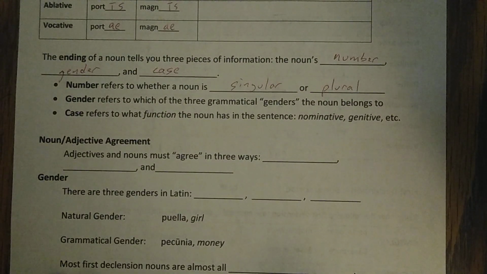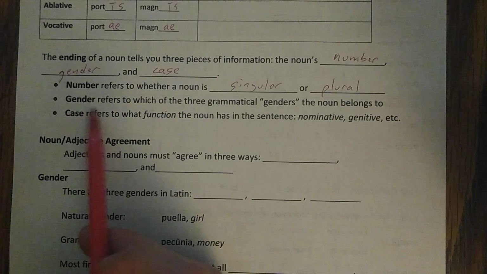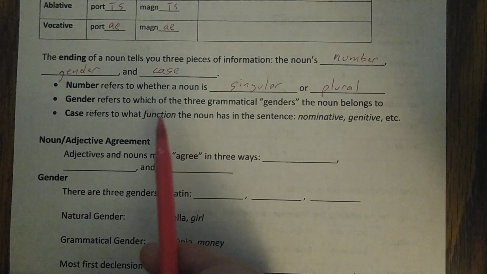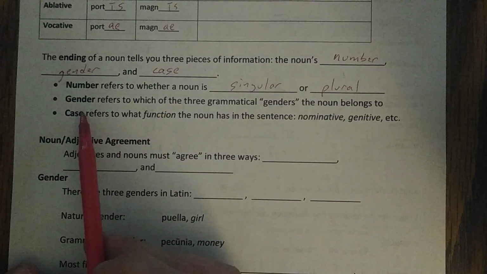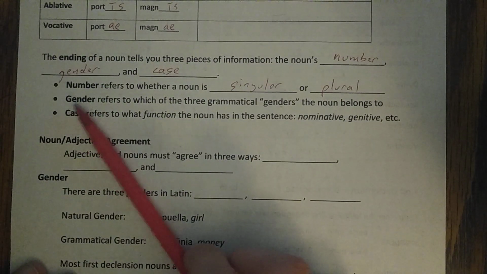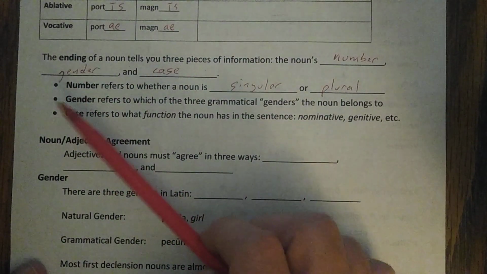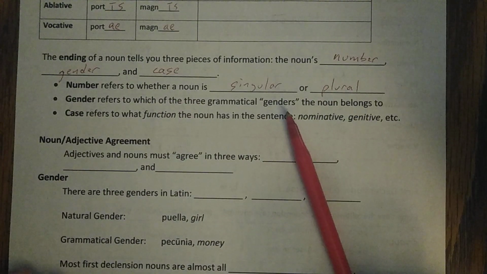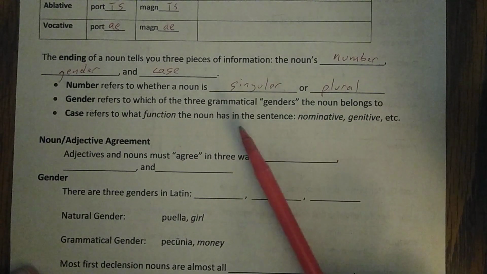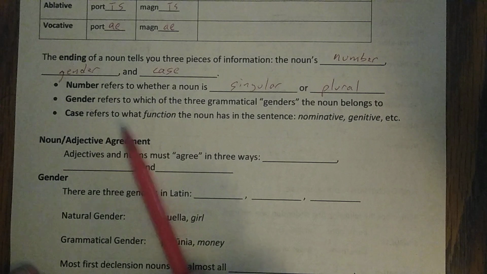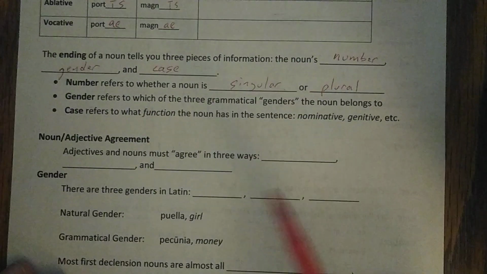Right? Whether there's one of them or more than one of them. Gender is kind of weird for English speakers because we're talking about grammatical gender, which doesn't always match up with actual physical gender. So it's almost always grammatical gender, and we'll talk about that in a second as well. But there are three quote unquote genders in the Latin language that nouns belong to. And case is what we just talked about. Case refers to the function of the noun in the sentence.